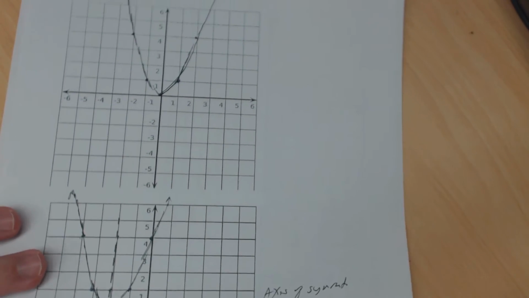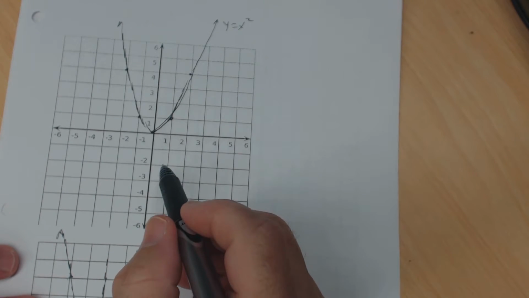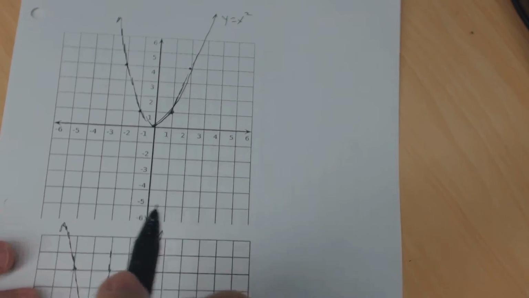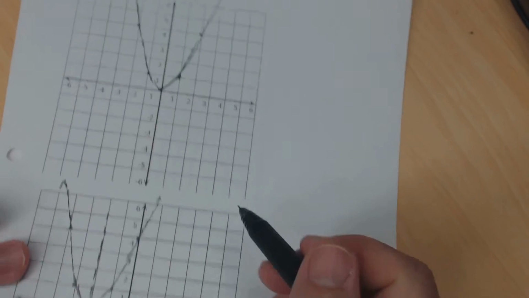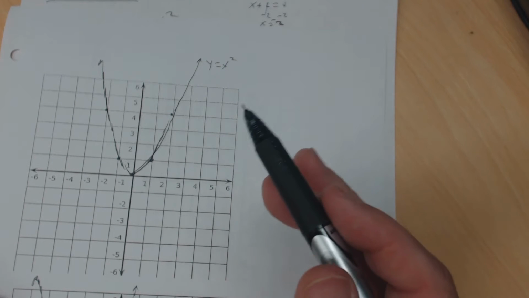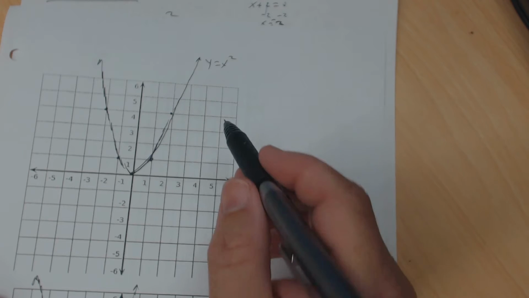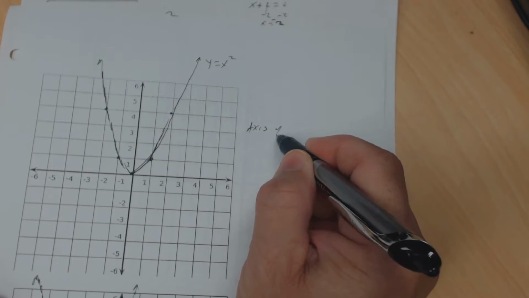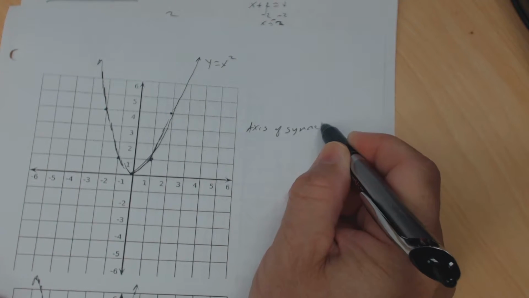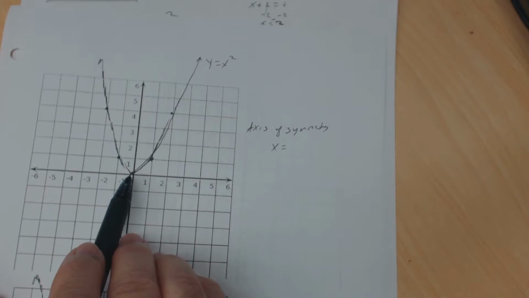All right, over here, what was the axis of symmetry? Well, this was an even function, right? So the axis of symmetry is the y-axis, but you've got to name it as an equation. You can't just say axis of symmetry y-axis. I mean, mathematically there's nothing wrong with that, but we want you to name it as an equation. So here's the equation: axis of symmetry is x equal a number, and it's whatever the x-coordinate is of the vertex. So what's the x-coordinate of the vertex here? The x-coordinate here is 0.